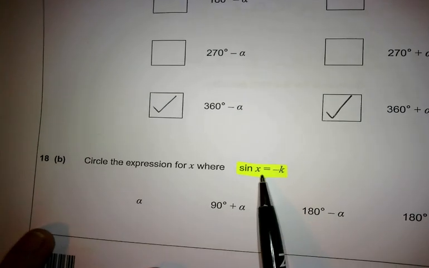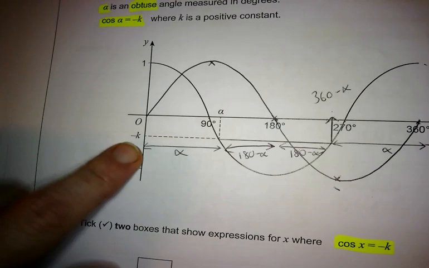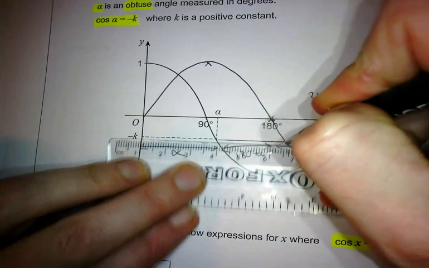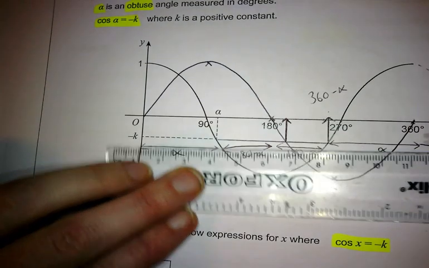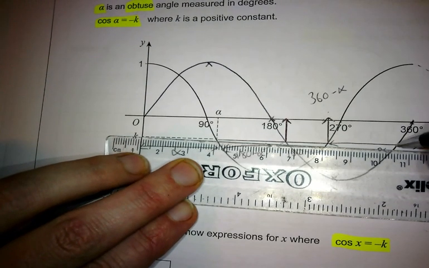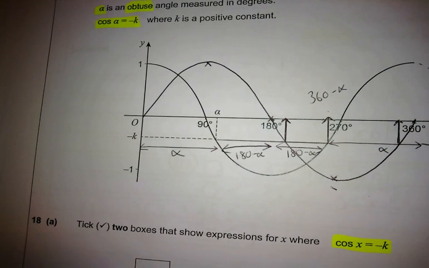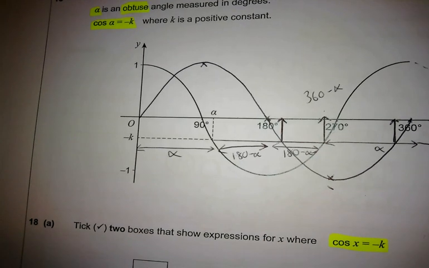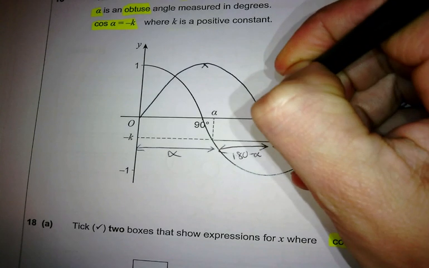And I want to find the value of x when sine x equals negative k. So when sine x equals negative k, you can see that's like here. And I've also got another value here. So I'm going to think about what this could be. And I can see it's like this little distance. It's like 180 plus this little distance.